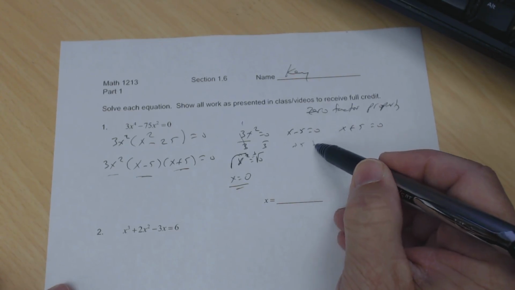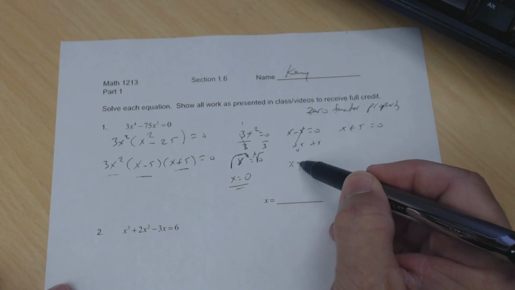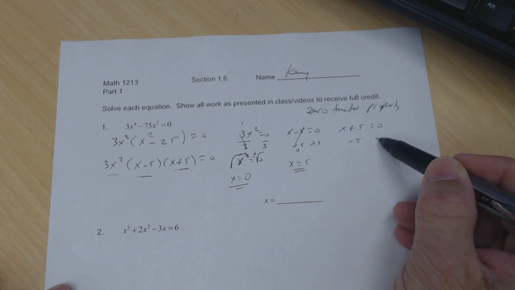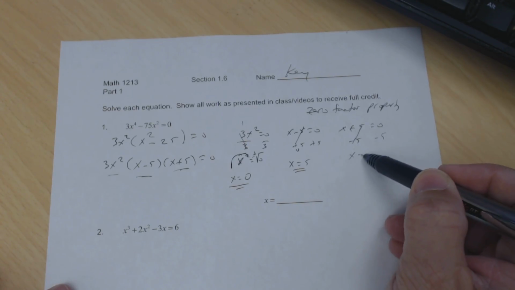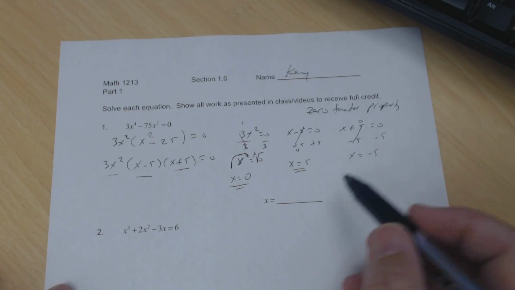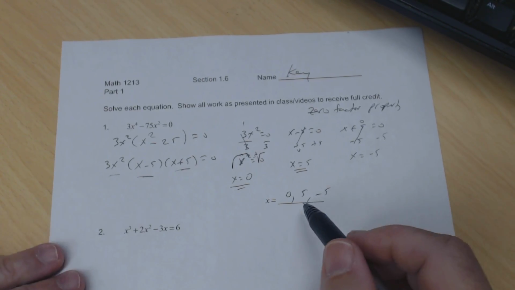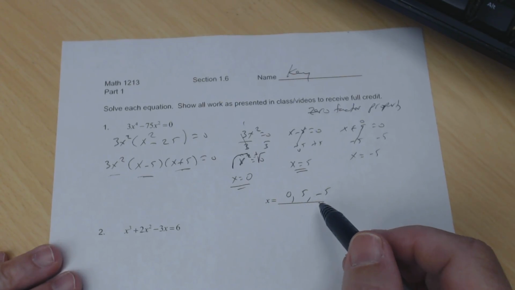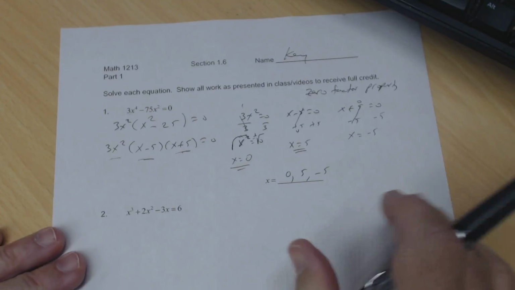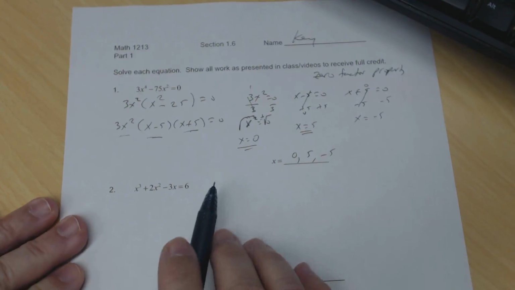Over here, adding 5 to both sides, that's a linear equation, so add 5 to both sides, combine like terms, you get x equals 5. Over here, that's a linear equation, so subtract 5 from both sides, I get x equals negative 5. Alright, so your solutions are 0, 5, negative 5. And it doesn't matter in what order. If they want you to put it in numerical order, you'd put negative 5 first, 0 next, and then 5 next.